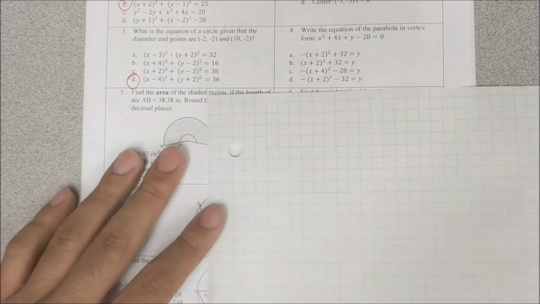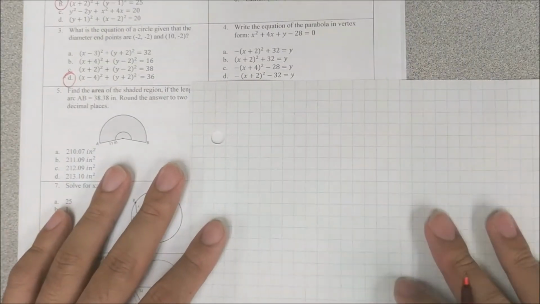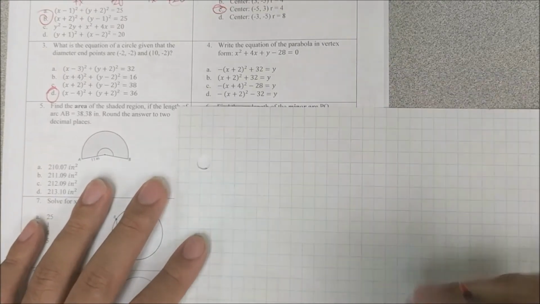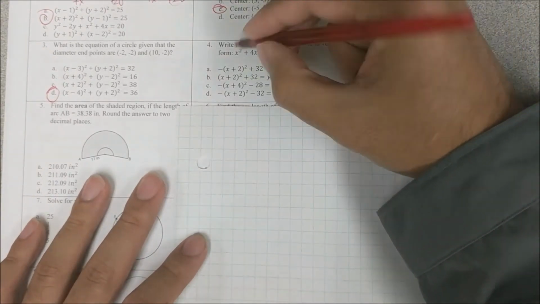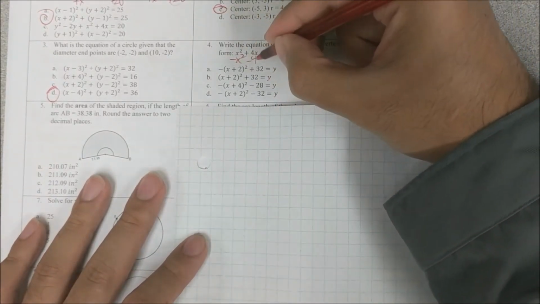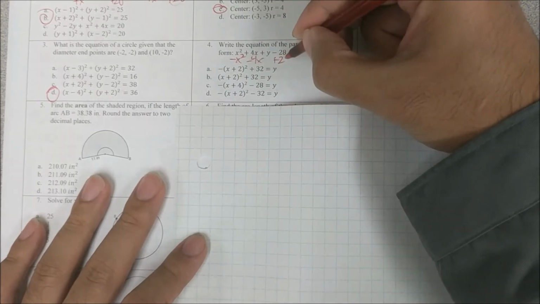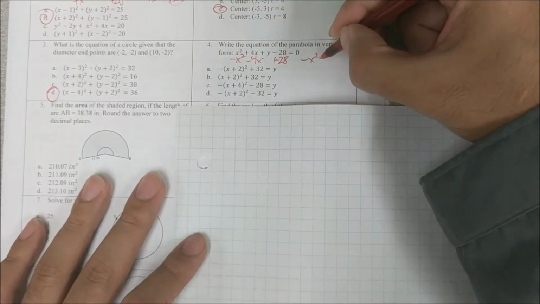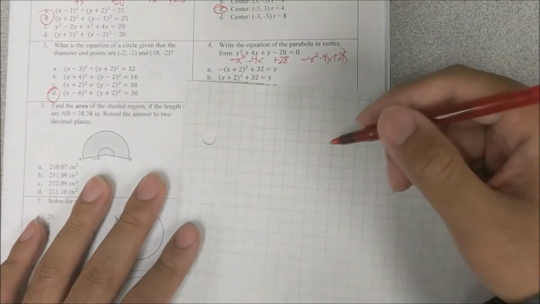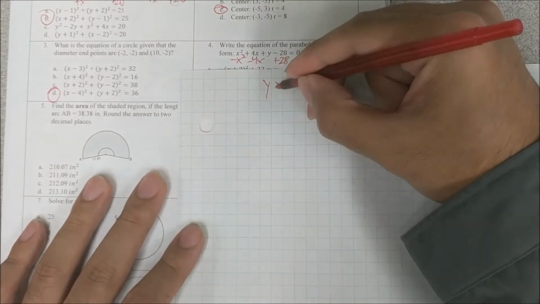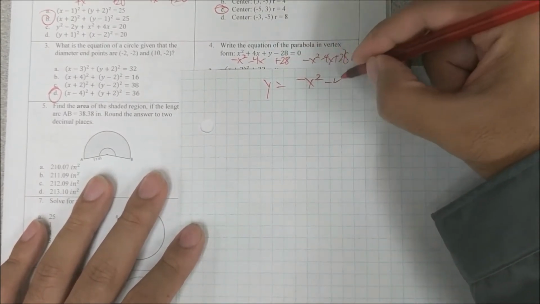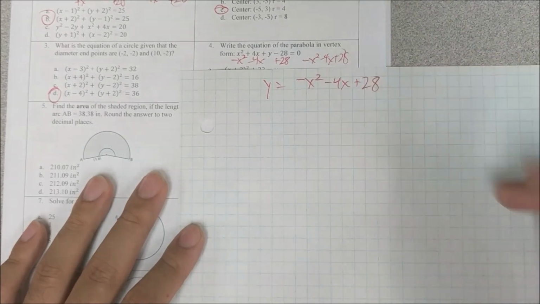Write the parabola in vertex form. So first, I'm going to get the y by itself. So I need to subtract everything else to the other side, or add. So that puts us at y equals negative x squared minus 4x plus 28.